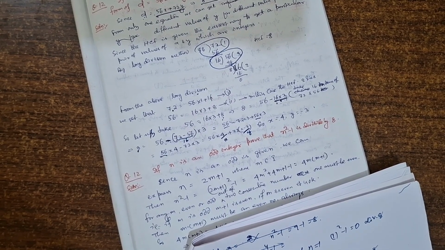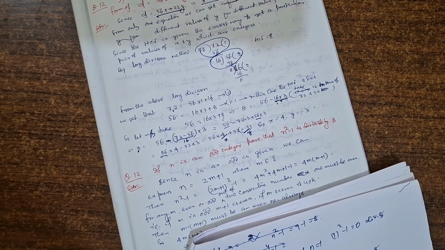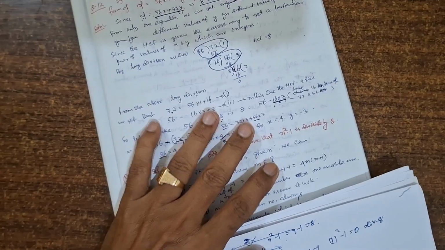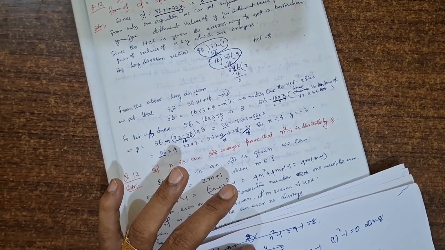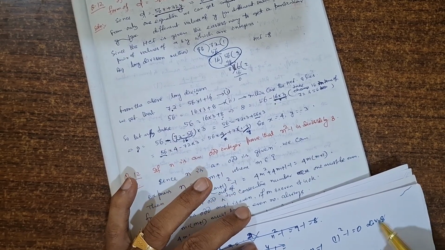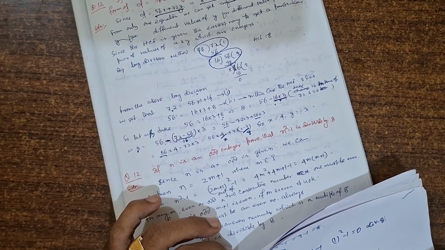Then 5 square minus 1 is equal to 24, divisible by 8. It is a particular case when n is 1, 3, 5. We verified that everywhere it is divisible. 0 is divisible by 8, 8 is divisible by 8, 24 is also divisible by 8.